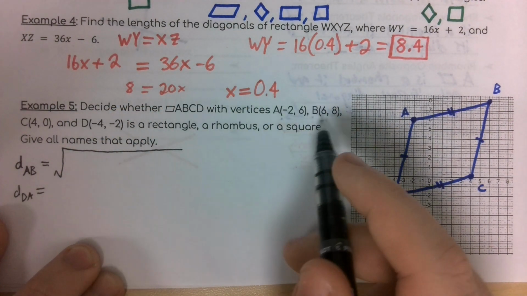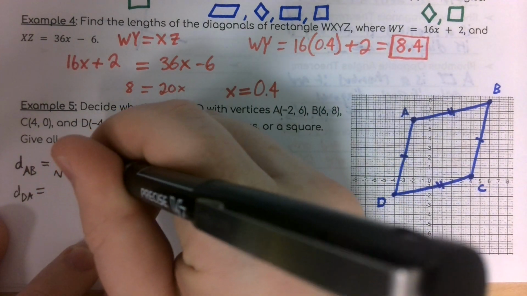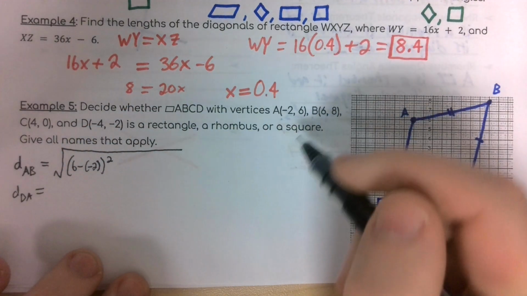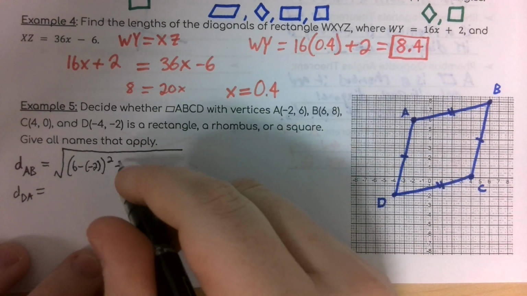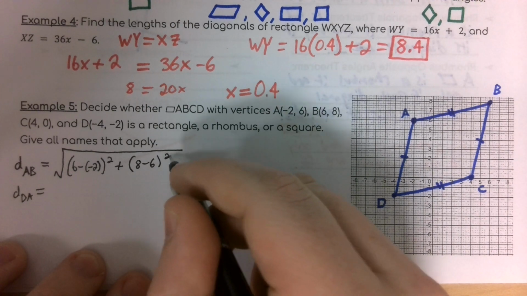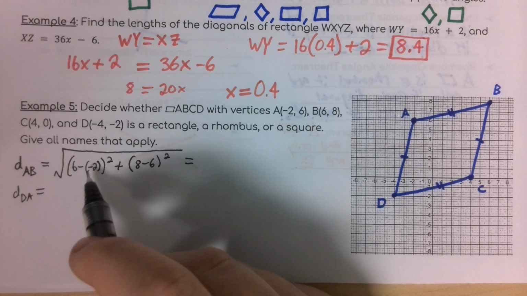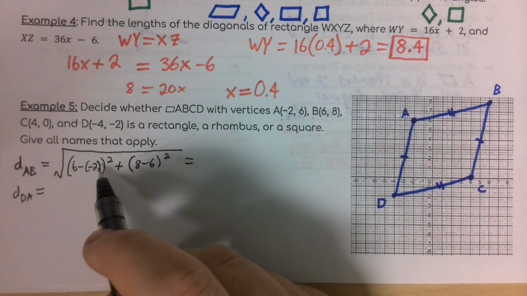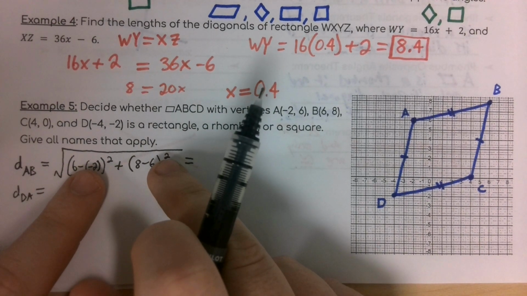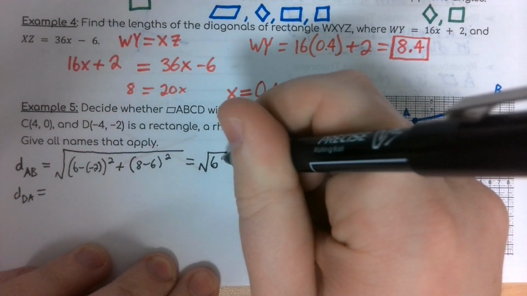To go from A to B, the two x values are 6 and negative 2. So I'll do 6 minus negative 2 squared plus the y values are 8 and 6 squared. 6 minus negative 2 is 8. Squared is 64. So this big part is 64. 8 minus 6 is 2. Squared is 4. So we have 64 plus 4. It's the square root of 68.